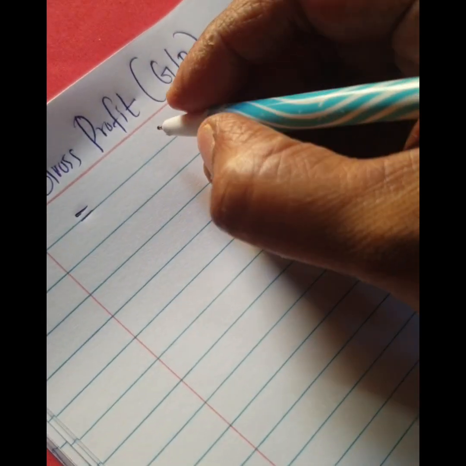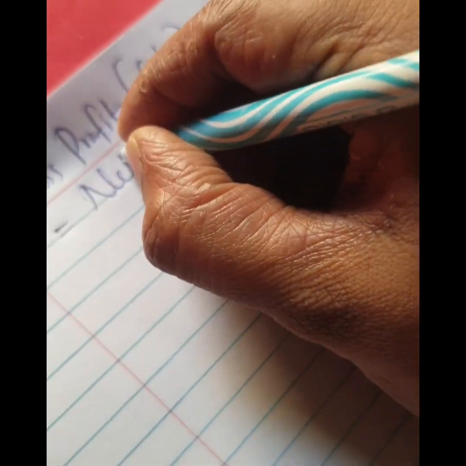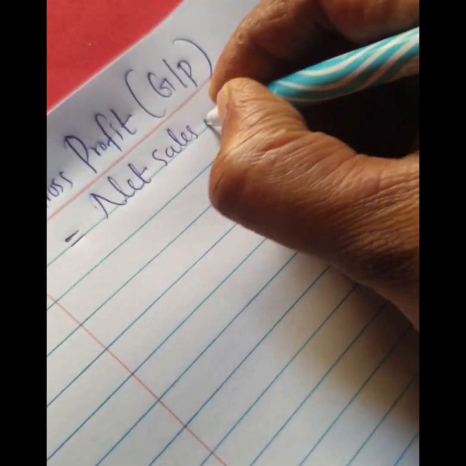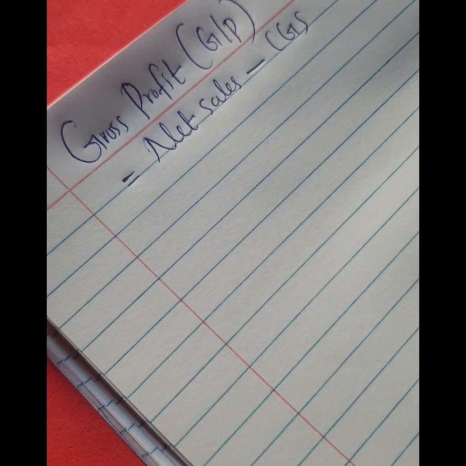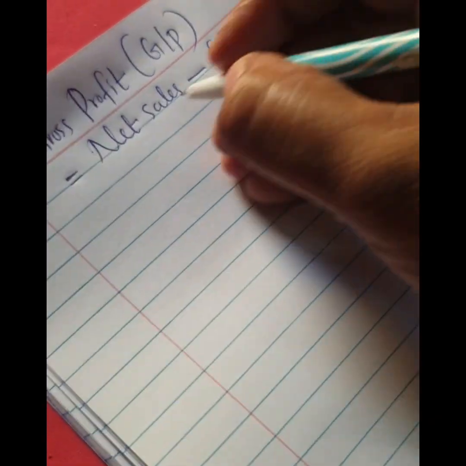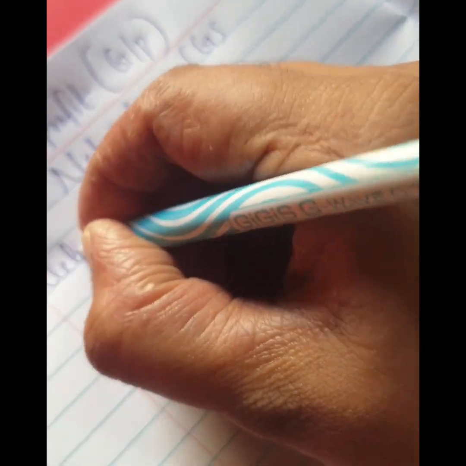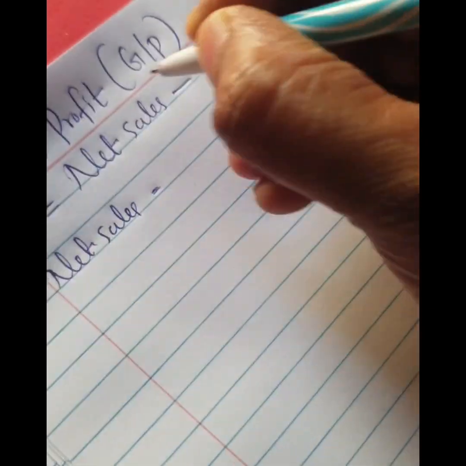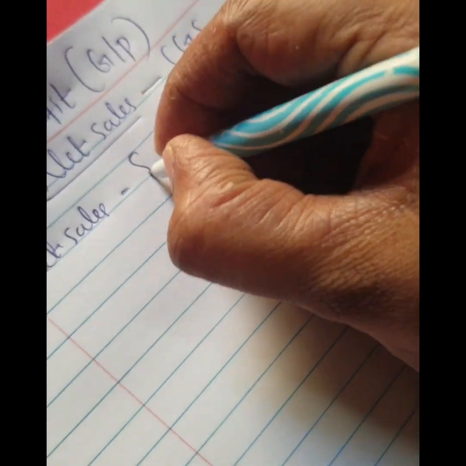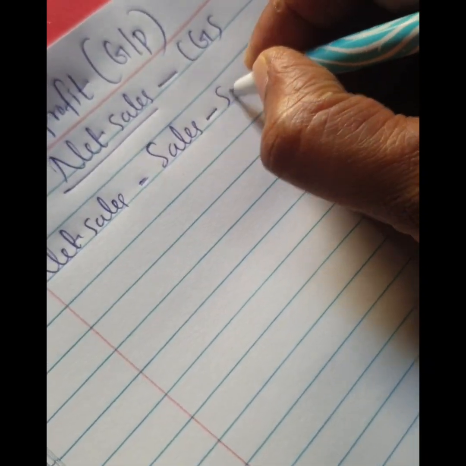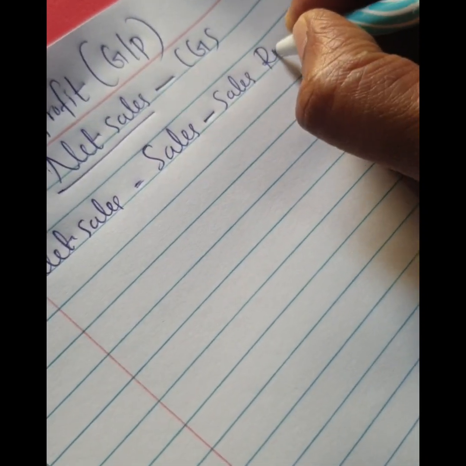The gross profit we'll get from the net sales minus CGS. So this is the equation of the gross profit. First we need to find out the net sales. The equation of the net sales is sales minus sales return. So this is the equation of the net sales.